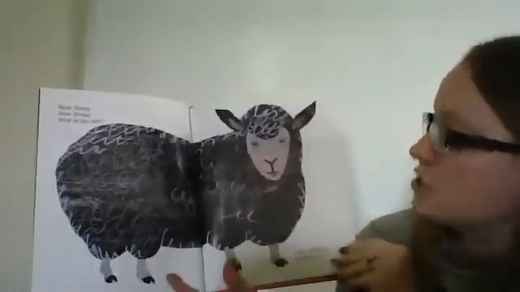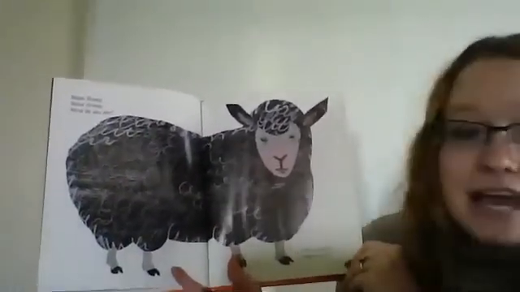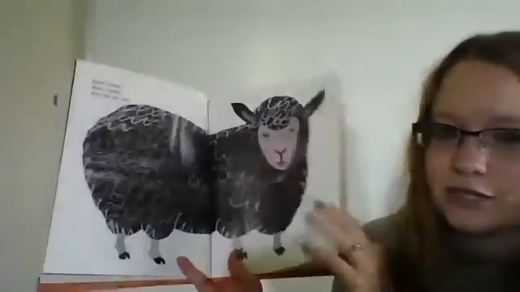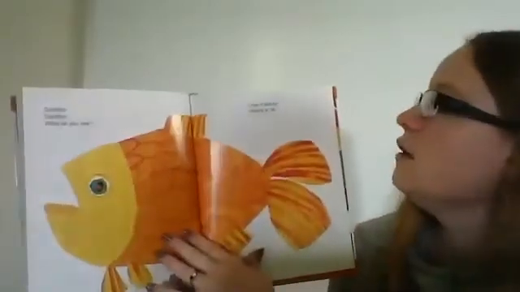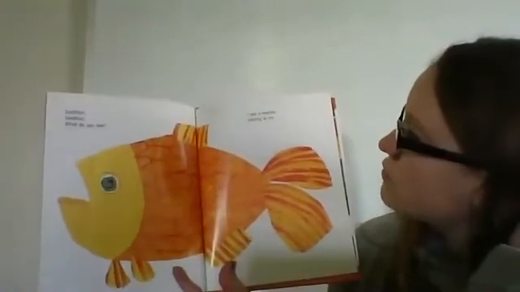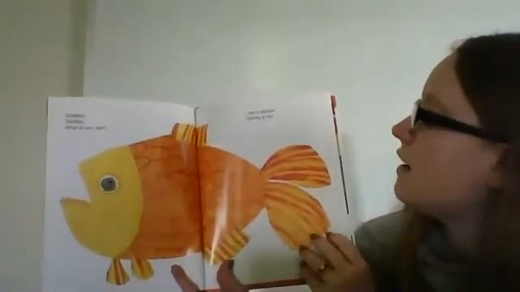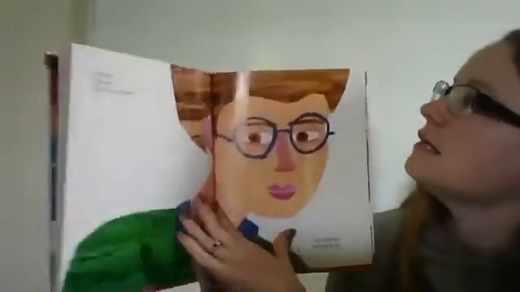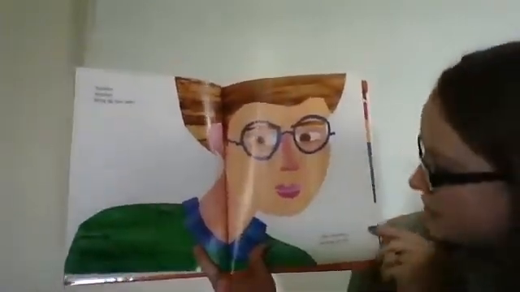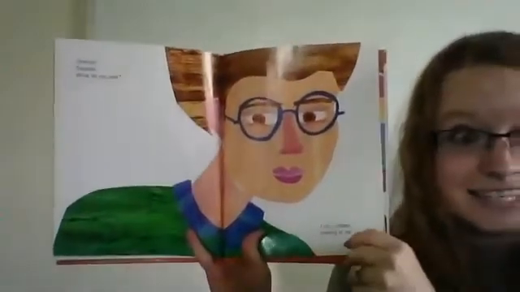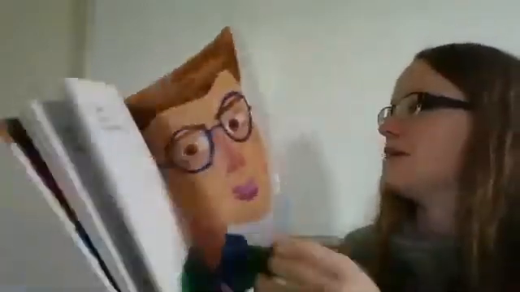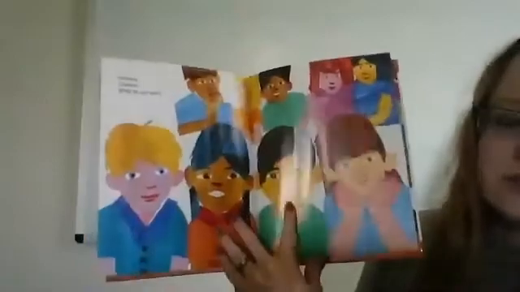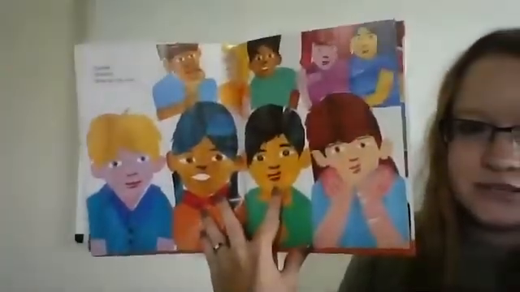Black sheep, what do you see? I see a goldfish looking at me. Goldfish, what do you see? I see a teacher looking at me. Teacher, what do you see? I see children looking at me. Children, what do you see?